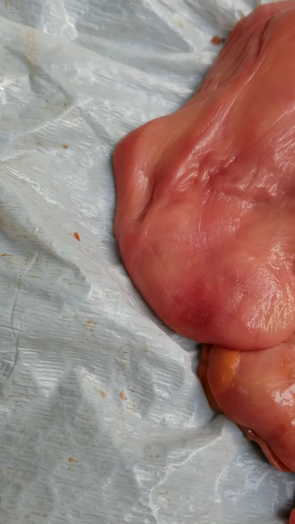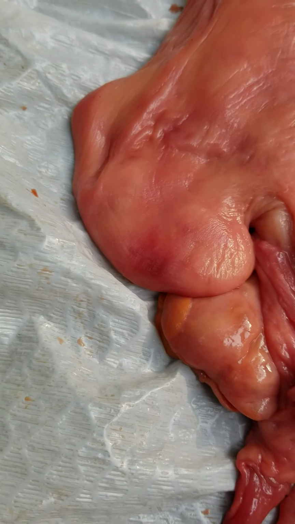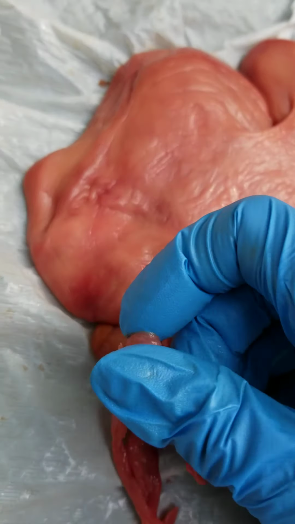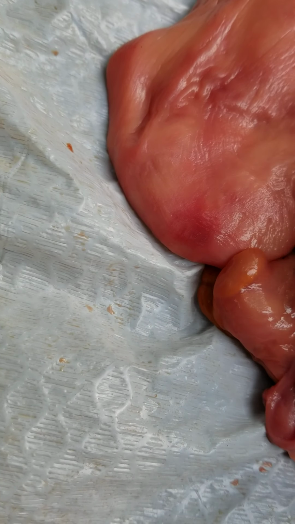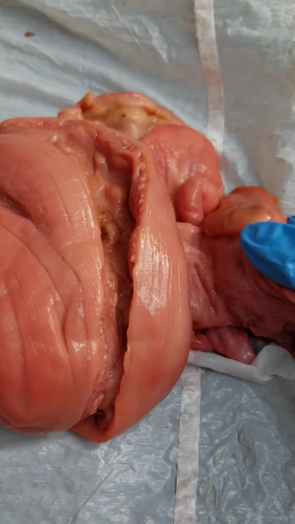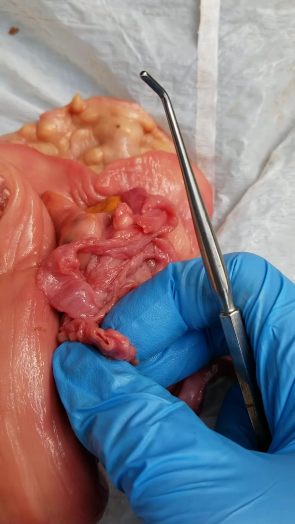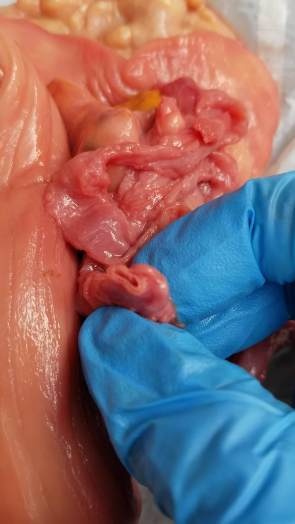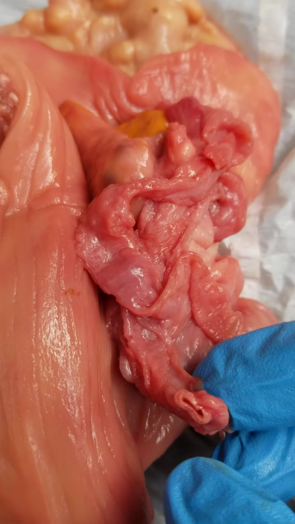The vein, I can try to get mine, is much more pliable than the arteries because it needs to drain the blood away from the uterus. Here you can see how the vein is much more pliable and is not as thick and muscular as the artery was.